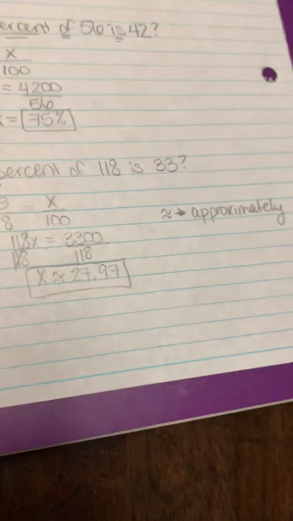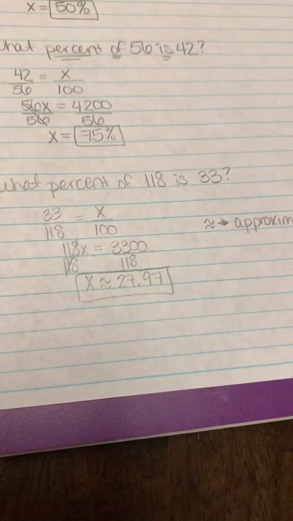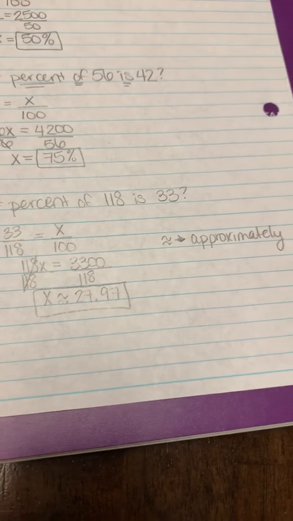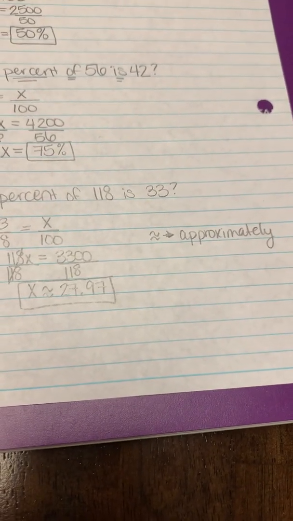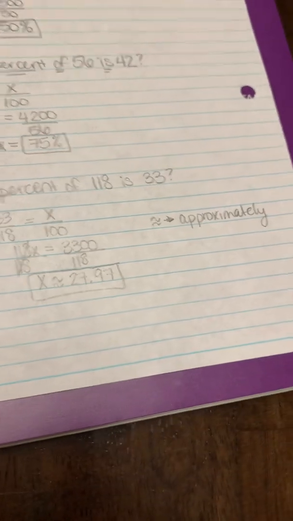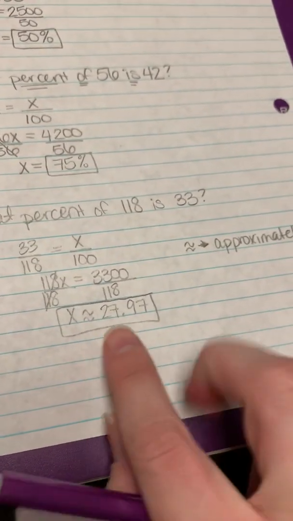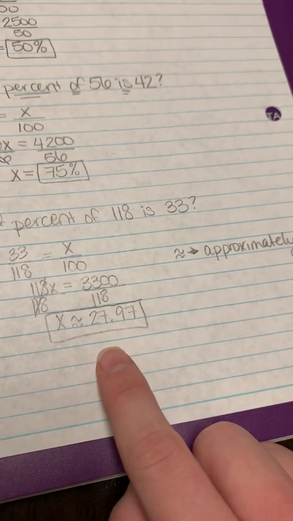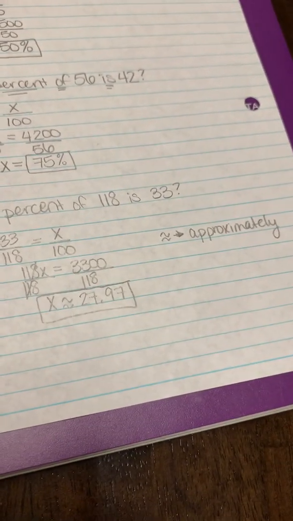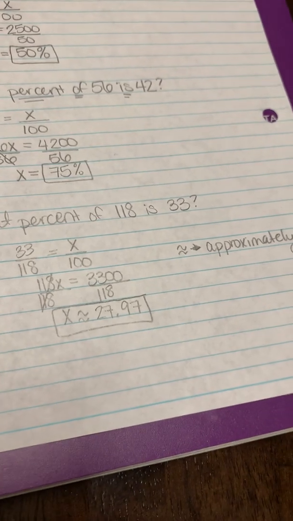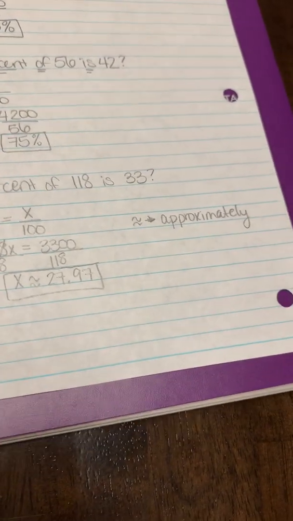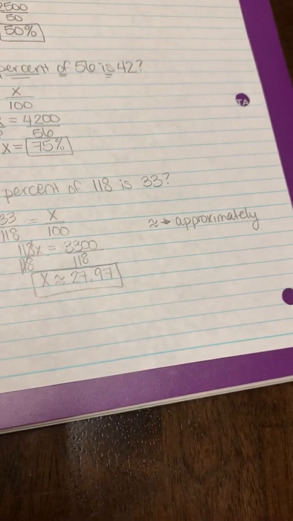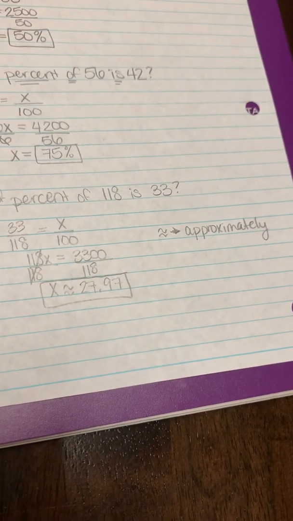Okay, approximately 27.97. And so why we use that little symbol is just simply because it's not actually equal to it. Okay, approximately equal to it. So we had to round, and therefore I can't say with complete certainty that it's this number, but I can round and approximate that it is this number. And so that is a new thing for you guys, approximately. So approximately the answer is 27.97, rounded to the 100th.